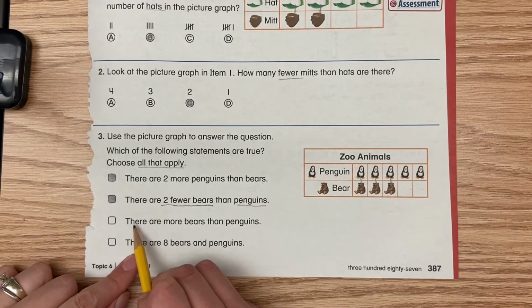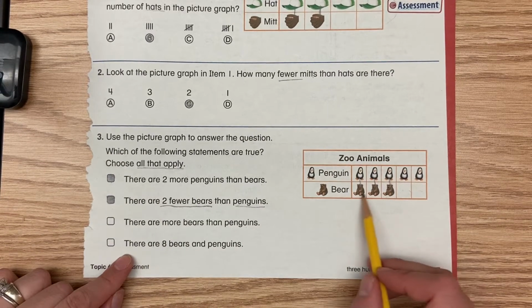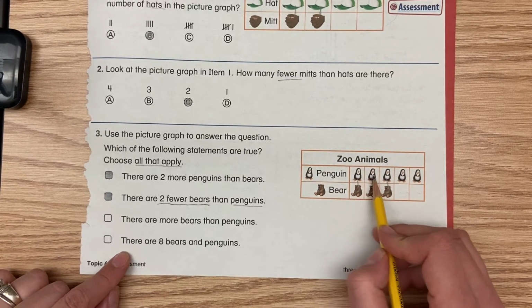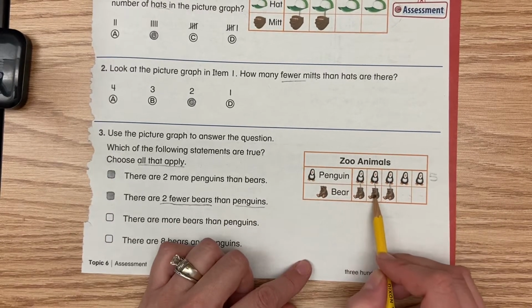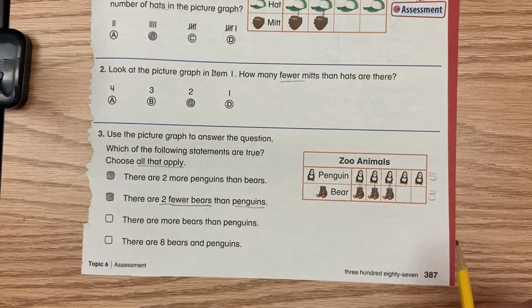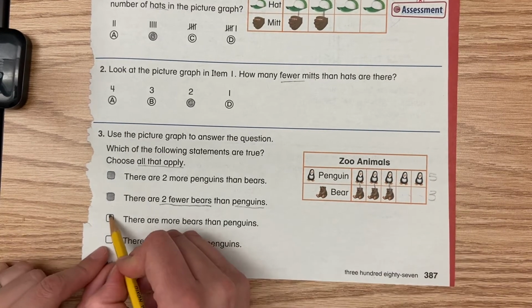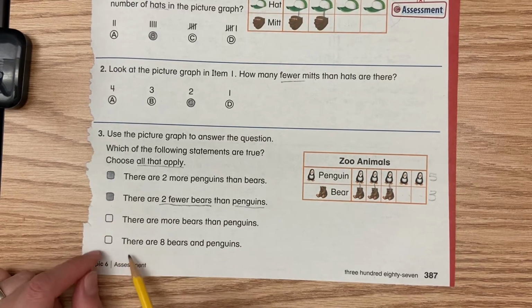This third one, there are more bears than penguins. Is that true? Are there more bears than penguins? Let's count. 1, 2, 3, 4, 5. There are 5 penguins. 1, 2, and there are only 3 bears. No, there are more penguins than bears. So that's not something we would color in because that statement is not true.